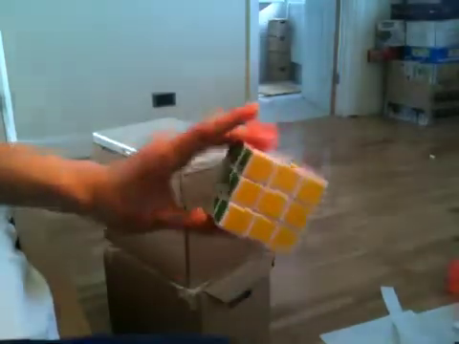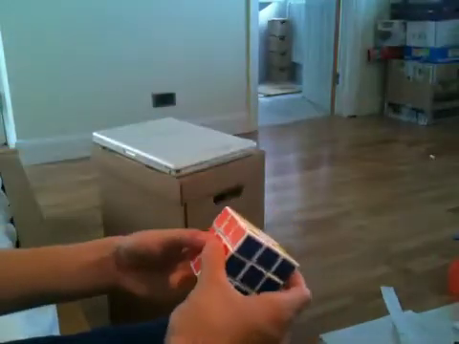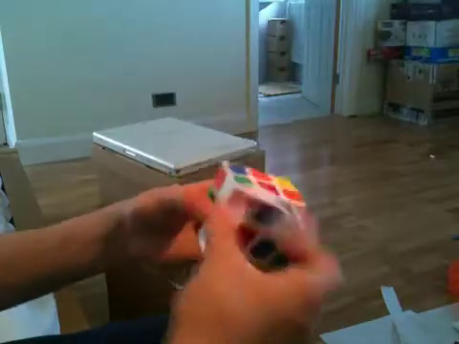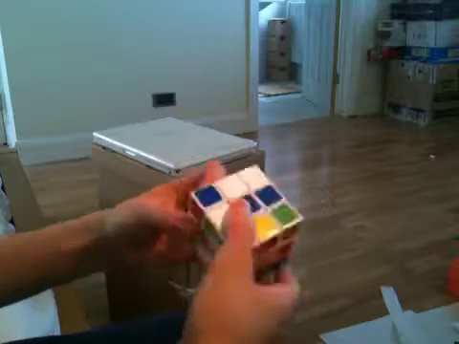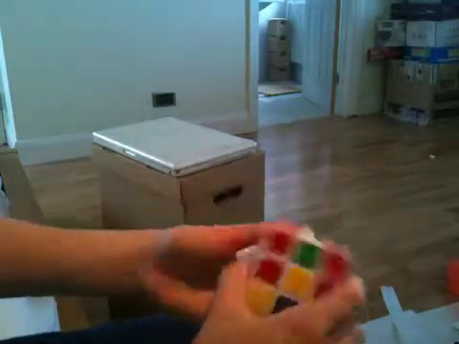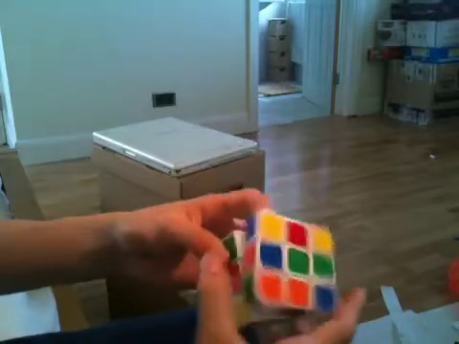Non-matching blocks is very useful in not just Roux, but even in CFOP. Let's demonstrate in CFOP why non-matching blocks could be good. So, say we are building the cross like so. I'd actually make an extend across here, so let's make an extend across then.